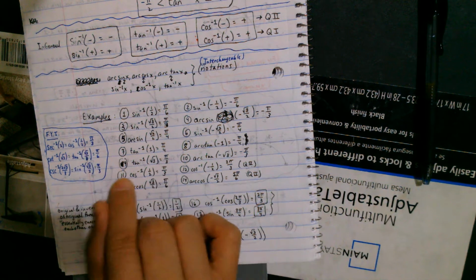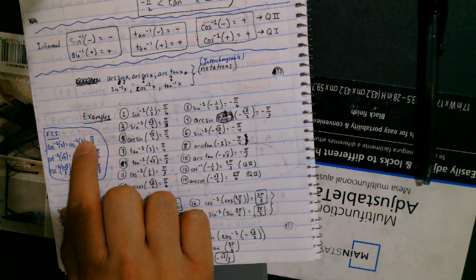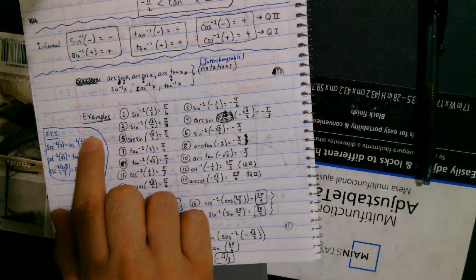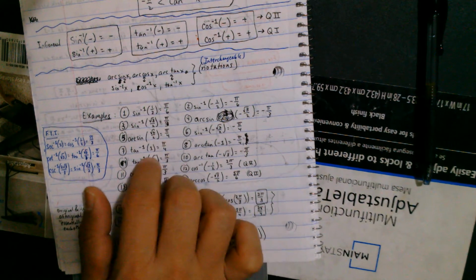Again, cosine inverse means what angle do you know has an adjacent of 1 and a hypotenuse of 2. That's when we'll go back to the 30, 45, 60 triangle. So these are going to be 30s, 45s, and 60s. That's what we're dealing with.